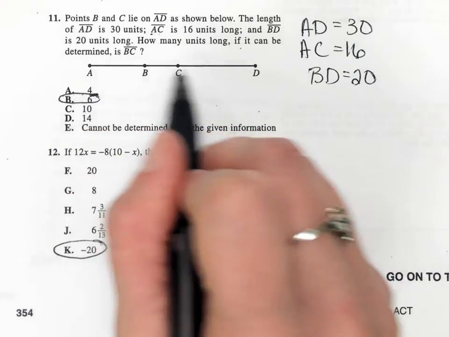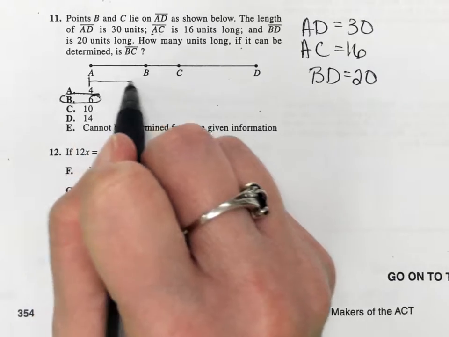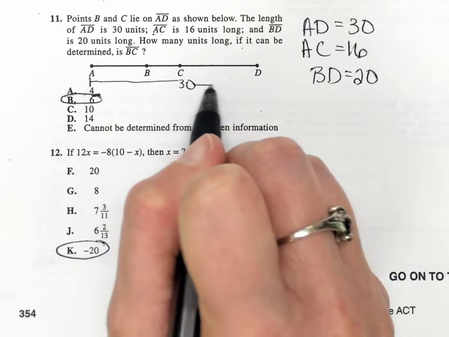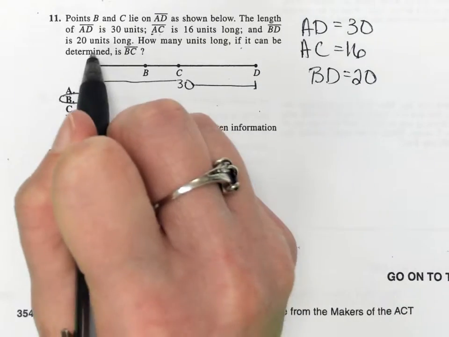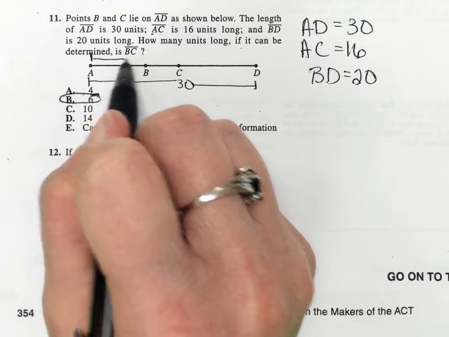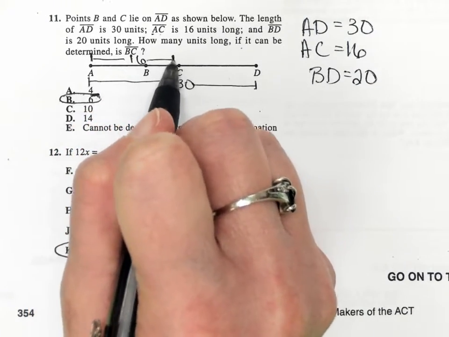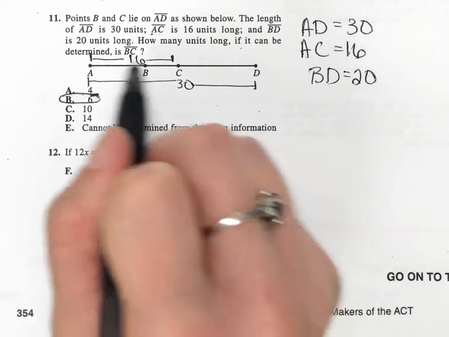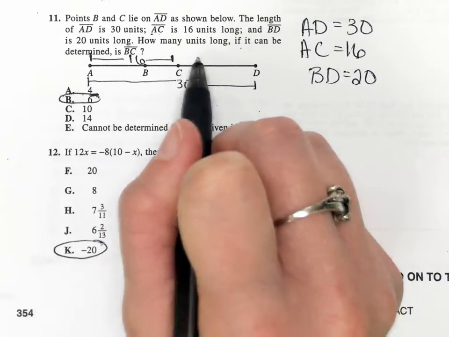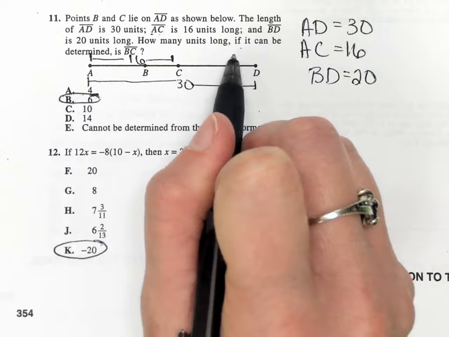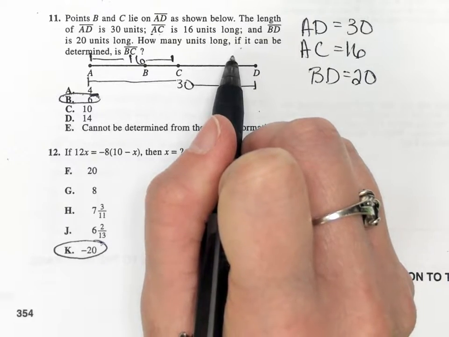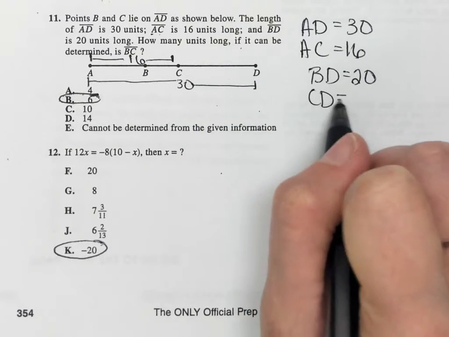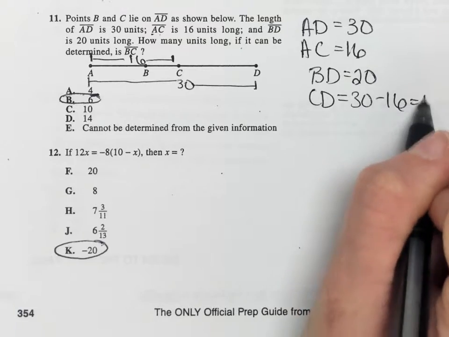Okay, so we know the whole thing, sometimes it helps me to do this. The whole thing is 30. This piece is 16. Okay, so look, guys, if we know the whole piece is 30, and we know this piece is 16, then how can I figure out this piece right here? 14. How'd you do that? 30 minus 16, so CD is 30 minus 16, which is 14.